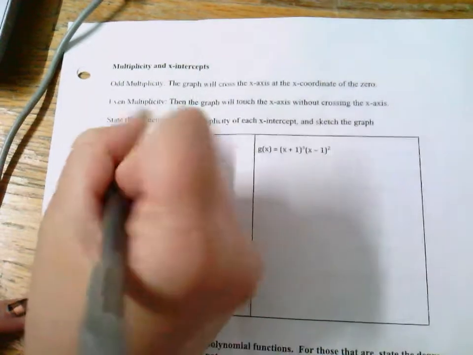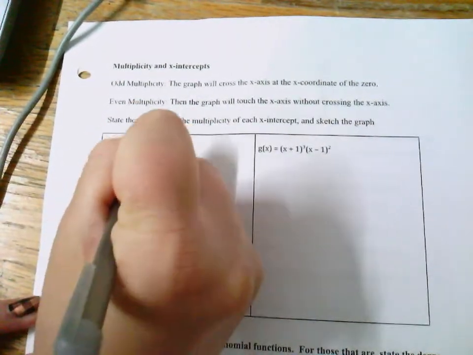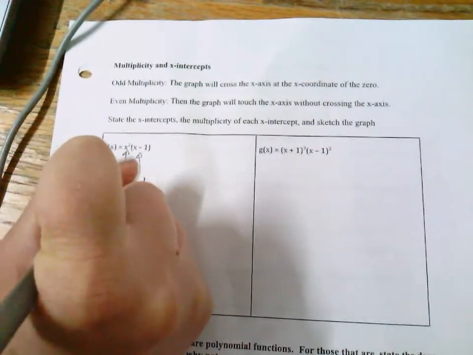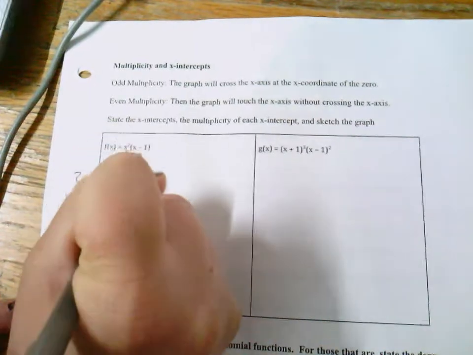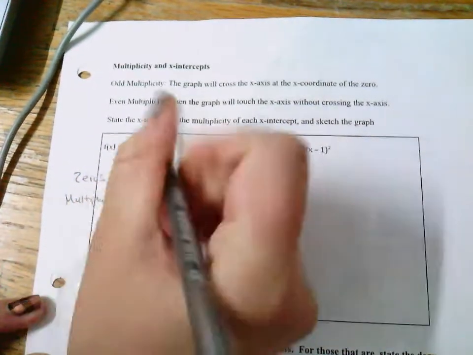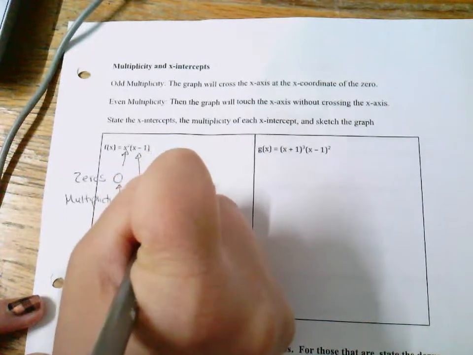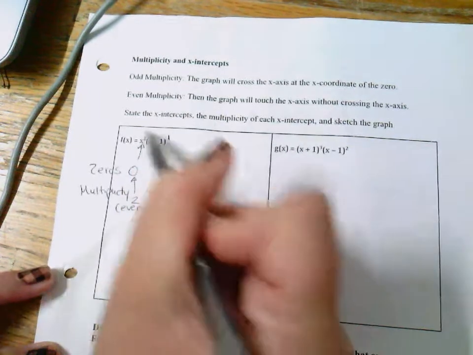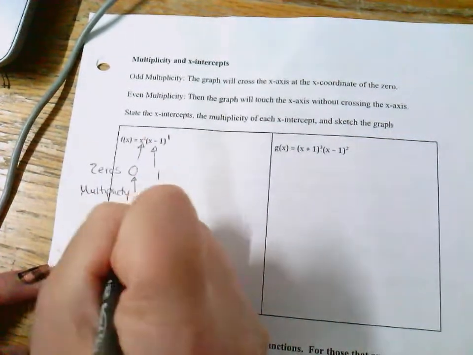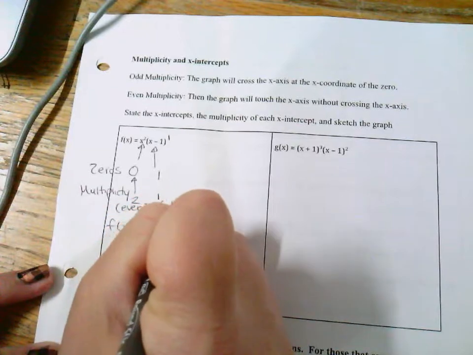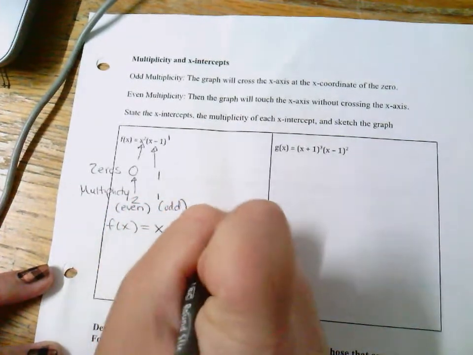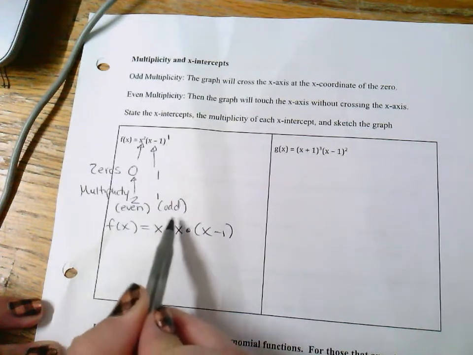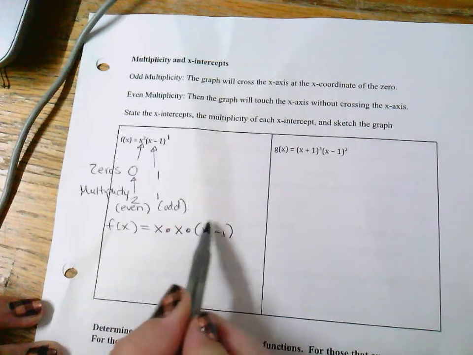So let's see, our zeros would be 0 and 1. So their multiplicity is 2, which is even, and 1, which is odd, right? Because there's a first power right there. So this is a multiplicity. Another reason they call this a multiplicity of 2, I could actually write this function out as x times x times x minus 1. How many times is that factor showing up? It's repeating twice, right? Multiplicity of 2, multiplicity of 1.